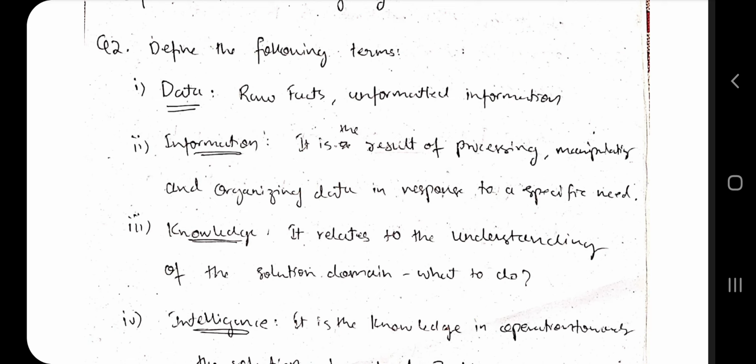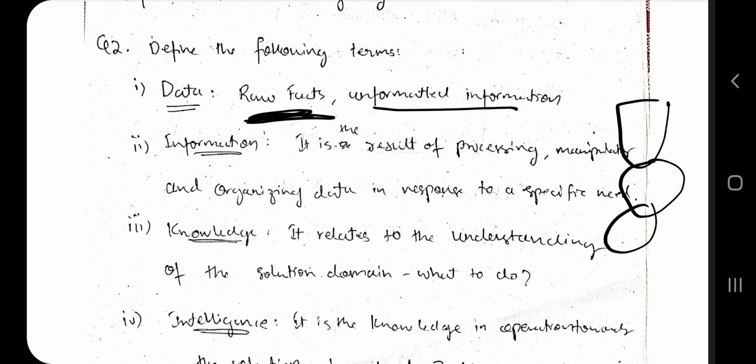And what is data? Data is nothing but raw facts, unformatted information. It's just information. There is no coherence between them. It is not in an organized manner. It is just some data that is there. Okay, that data can be used for different purposes, but it is not organized, or it is not used as of now. That is what is called data.